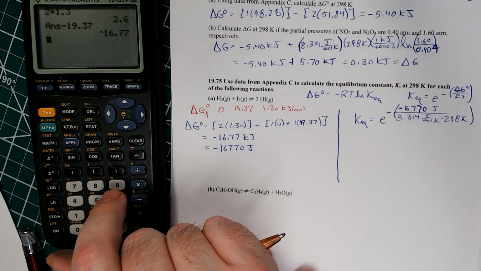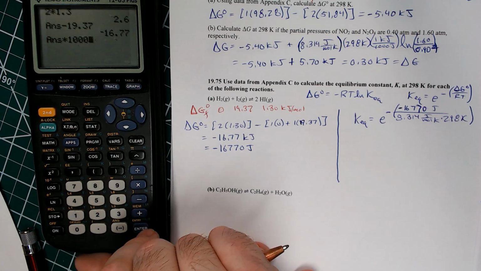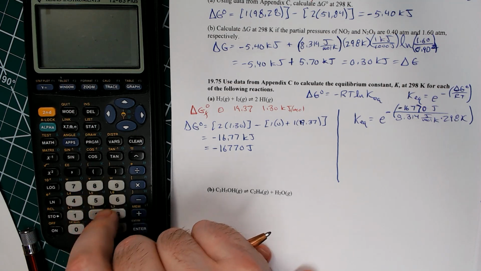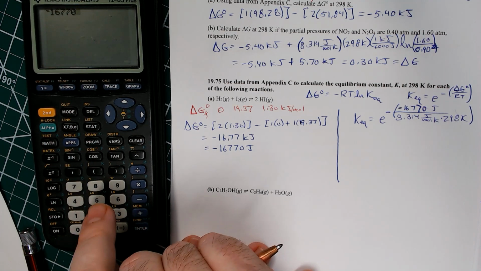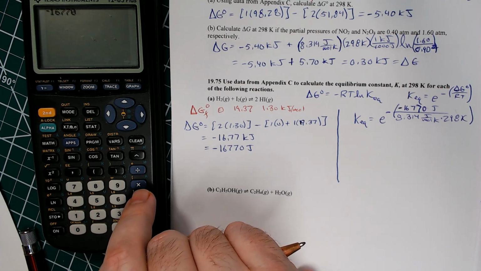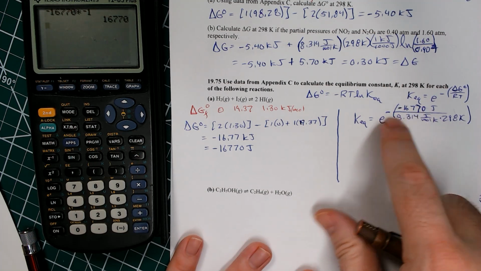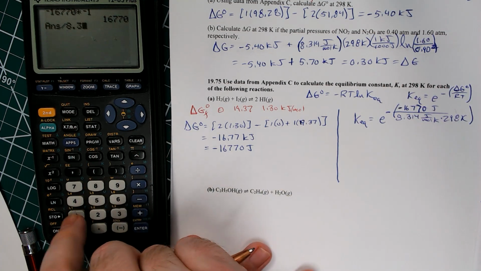So negative 16.77 times 1,000, and that gave us negative 16,770. Okay, so we've got that quantity. We're going to multiply that by -1. All right, so now it's positive. So now let's divide that by 8.314.